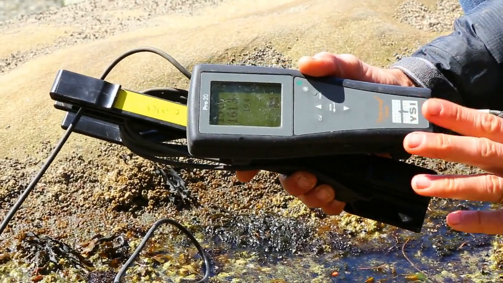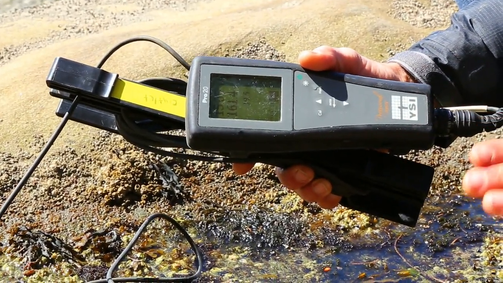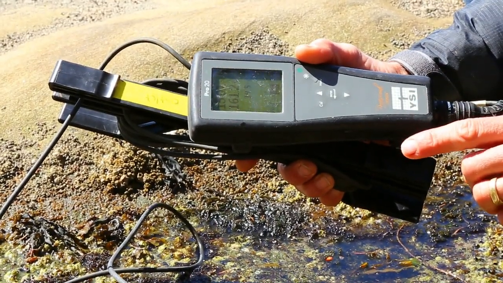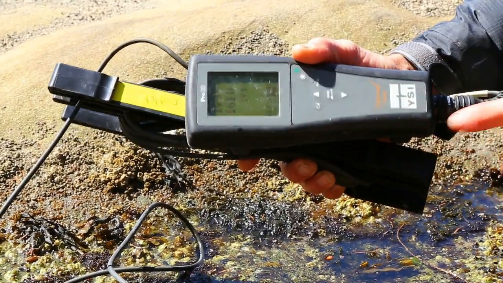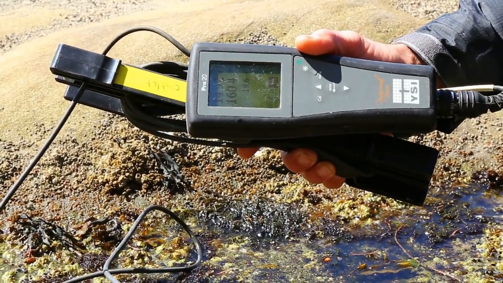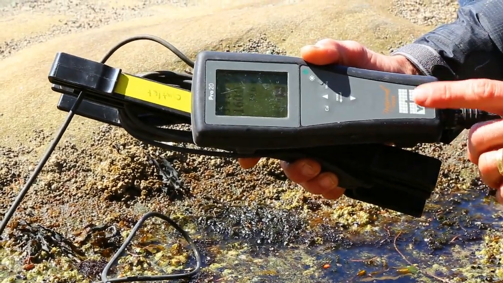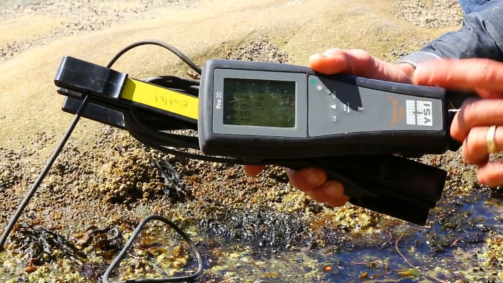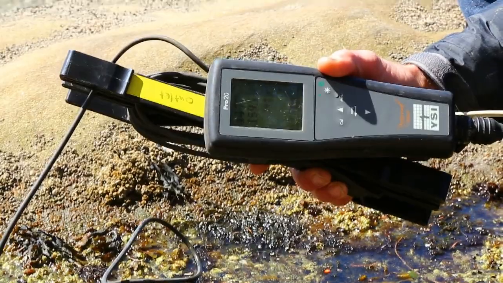This instrument tells me 3 different pieces of information. On the top, it tells me the milligrams per liter of dissolved oxygen. It's an absolute measure. In the middle, it tells me the percent saturation. And on the bottom, it tells me the temperature.